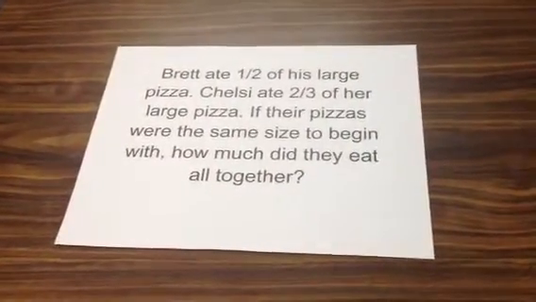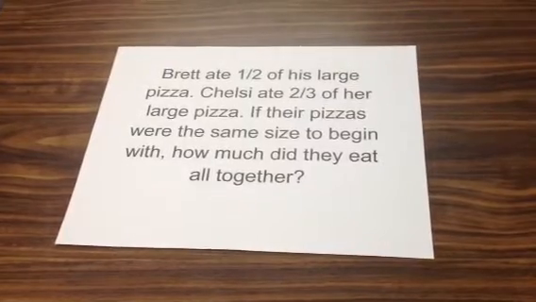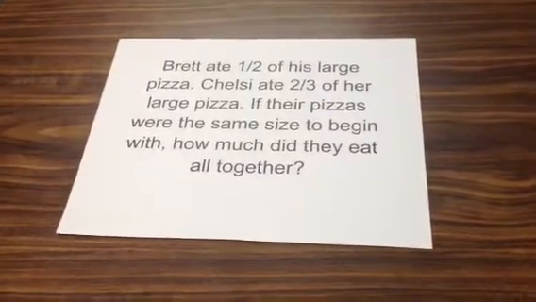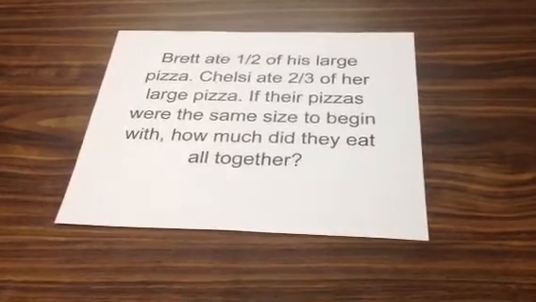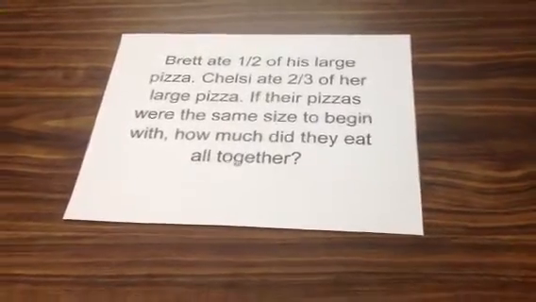The problem states, Brett ate half of his large pizza. Chelsea ate 2/3 of her large pizza. If their pizzas were the same size to begin with, how much did they eat altogether?